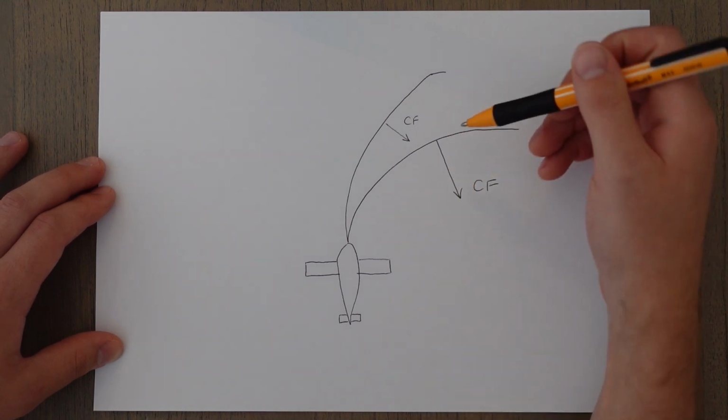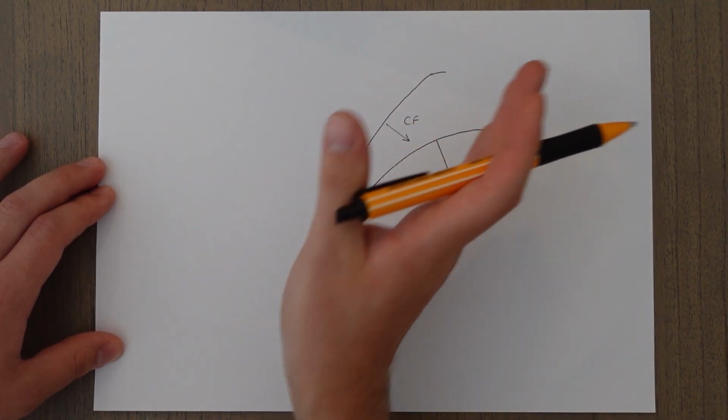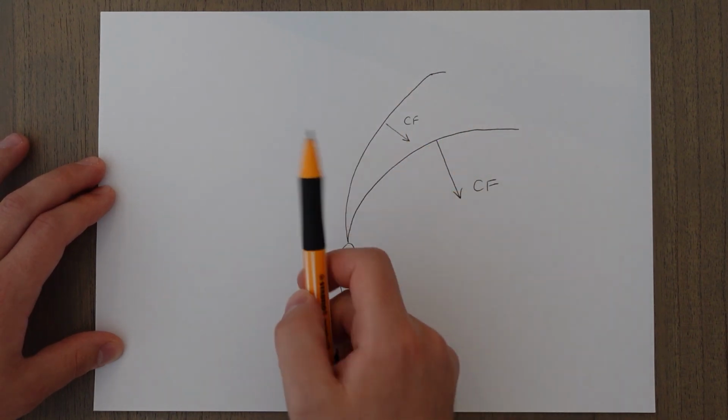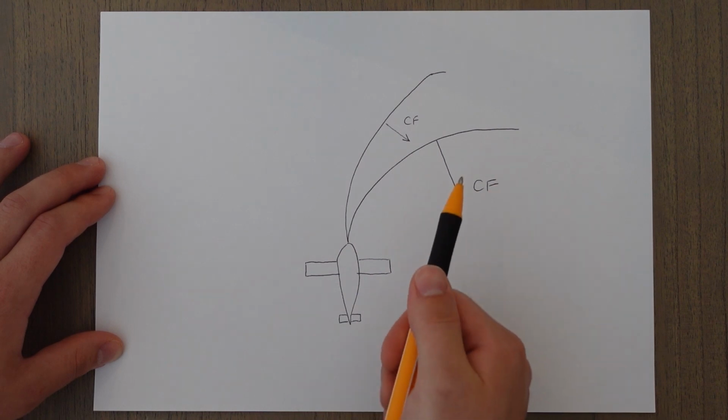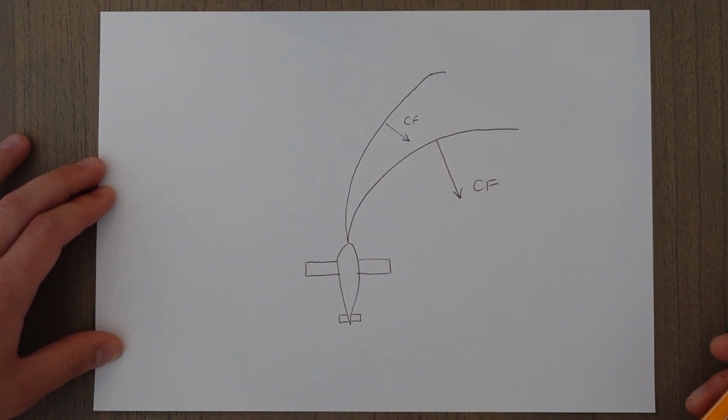The stronger the centripetal force, the shorter the radius and the more severe the turn. So you've got a weak force here that only forces you to turn a little bit, and then a very large force here that will turn us around the corner a lot more severely.